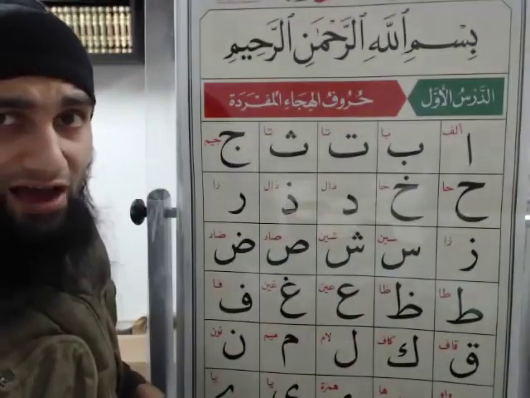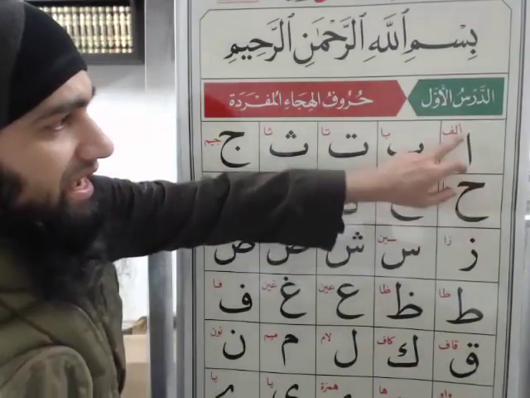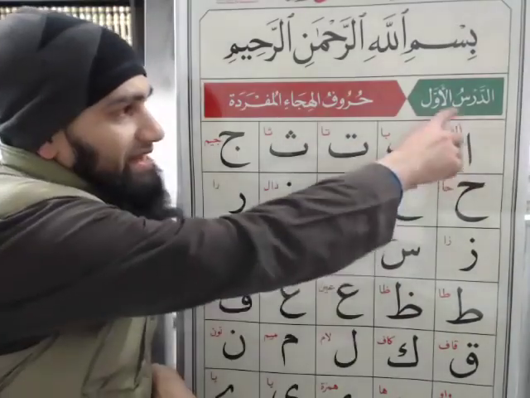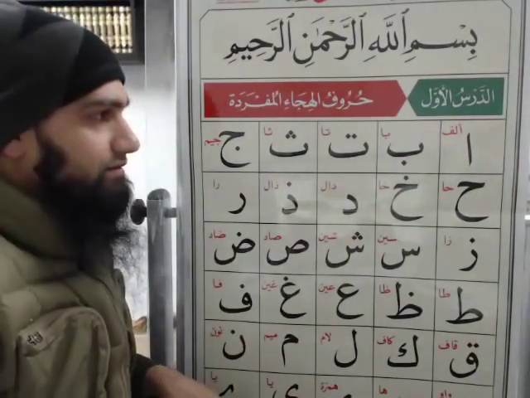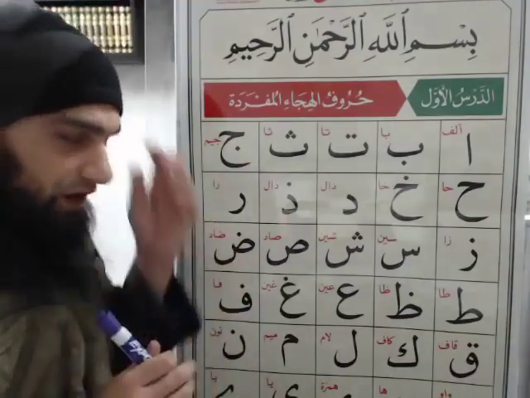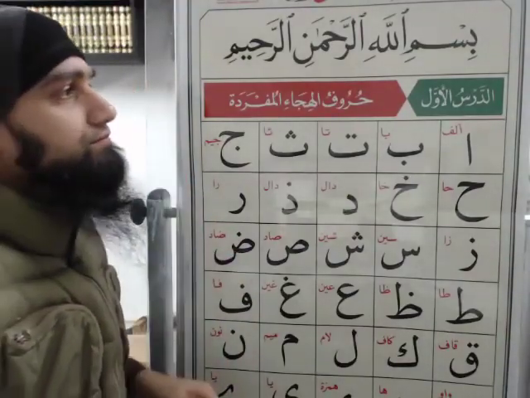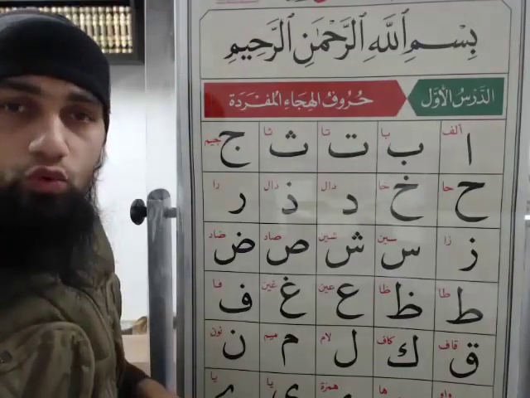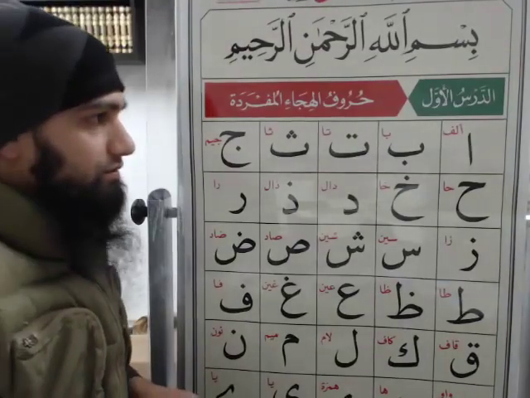Number 1, we have the first letter alif. We will begin shortly, but in red here you have the name of the letter, right? And in black, these are the actual shapes of the letters. We'll begin and you just follow, inshallah. Okay?